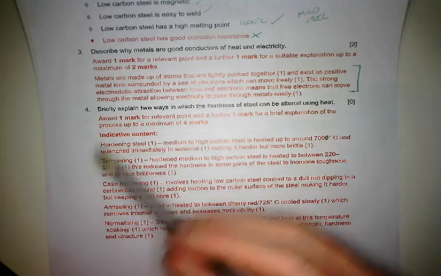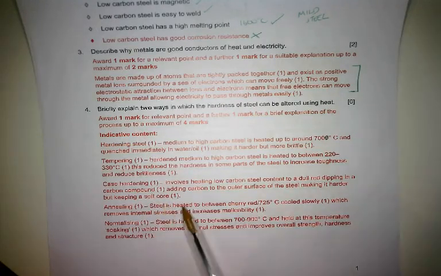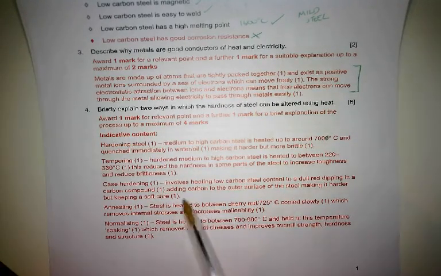Case hardening, you've already been asked about case hardening. It involves heating low carbon steel to a dull red colour, around 600 to 700 degrees, dipping it in a carbon compound, so carbon rich powder, adding carbon to the outer surface, it gets burnt to the surface, and making a soft core.